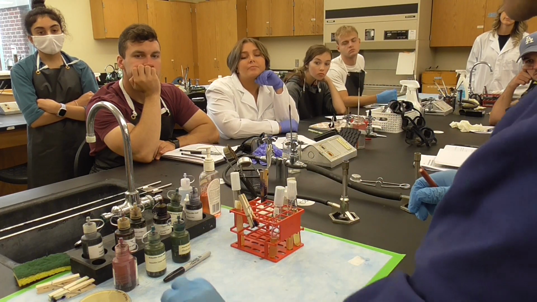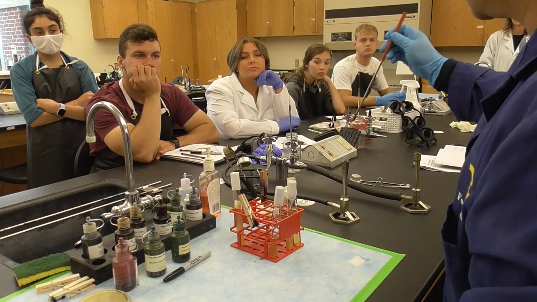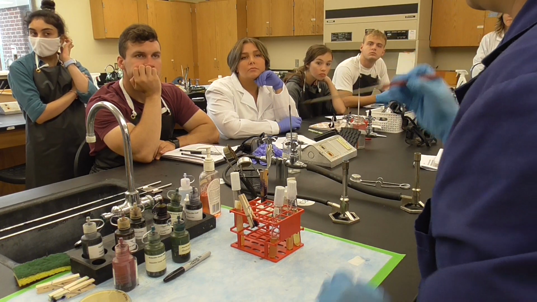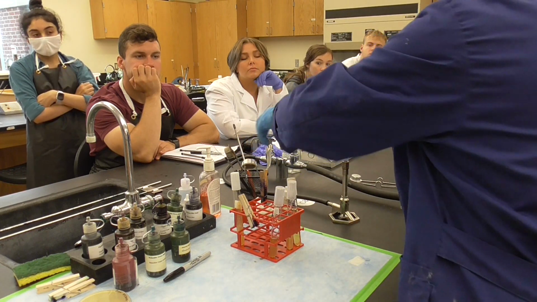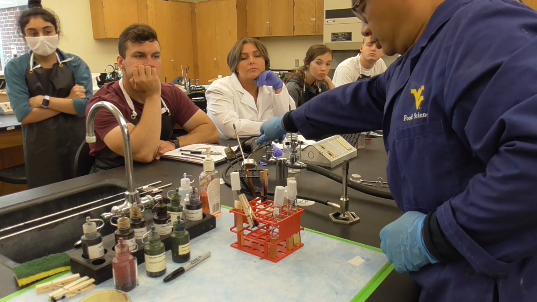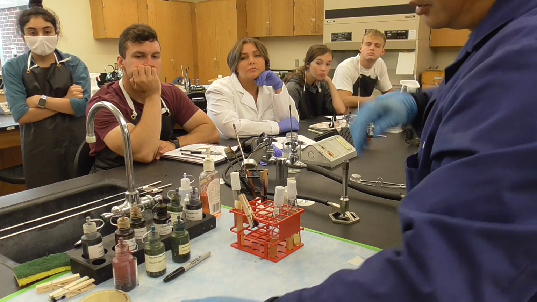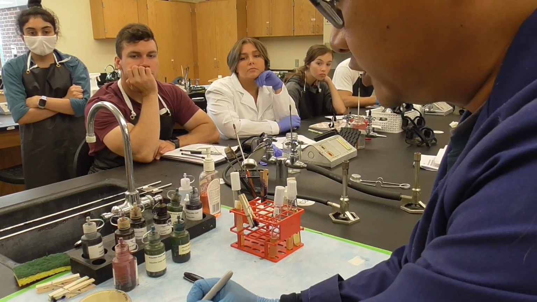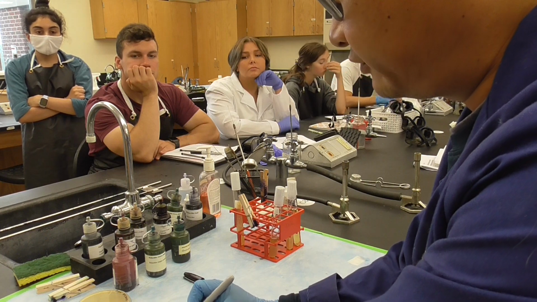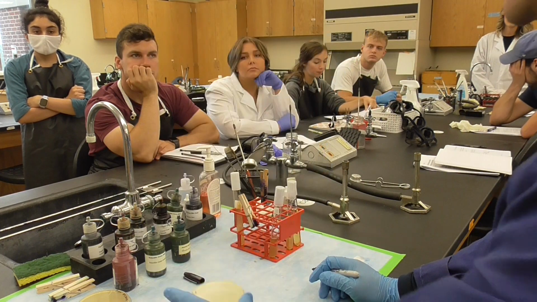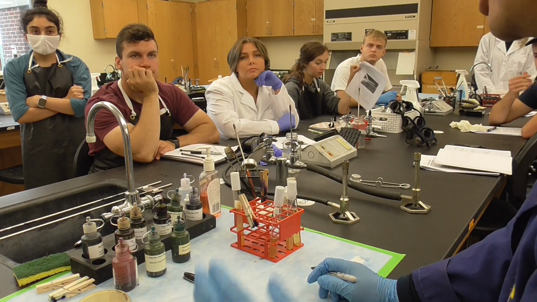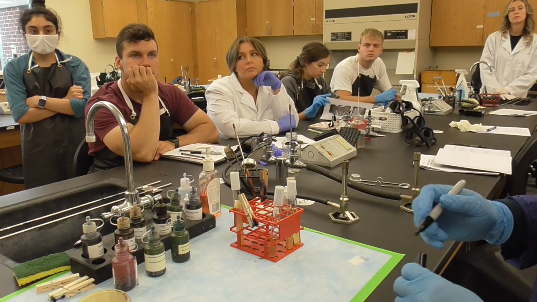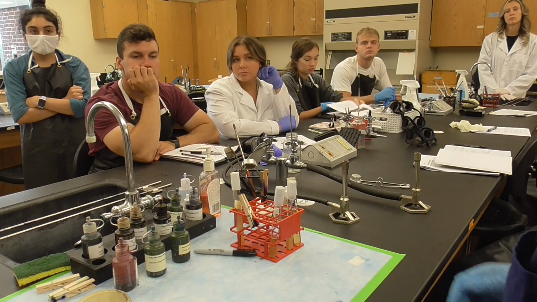And this one will be incubated for 2 different sections. And don't forget to flame this. And the 2 sections will be: one of them we're going to incubate at 25 degrees Celsius. So I would suggest you write 25C there. Another with your bench partner will be at 35C, so you write 35C. The 25C we're only going to put at room temperature because that is 25C.